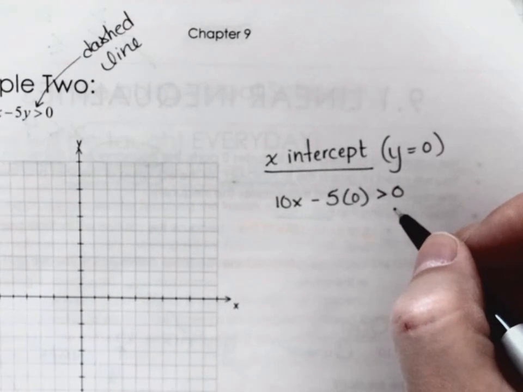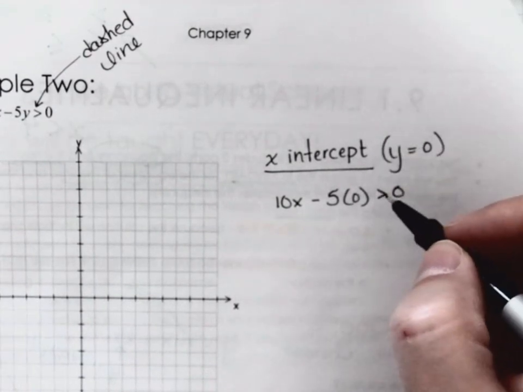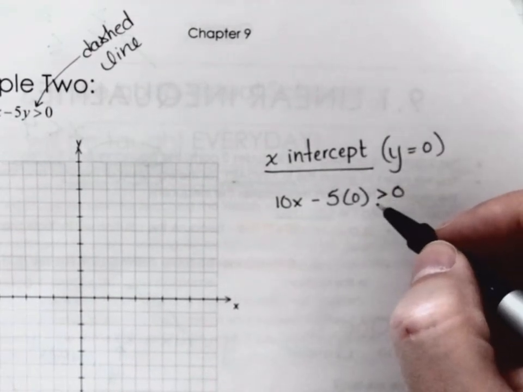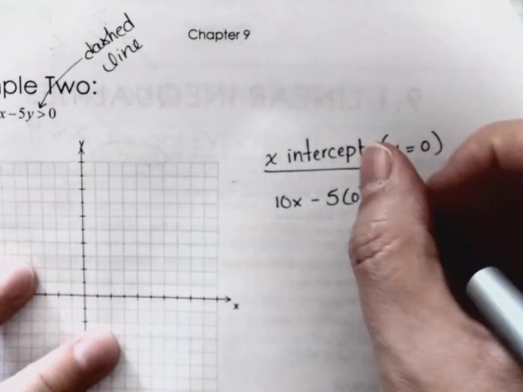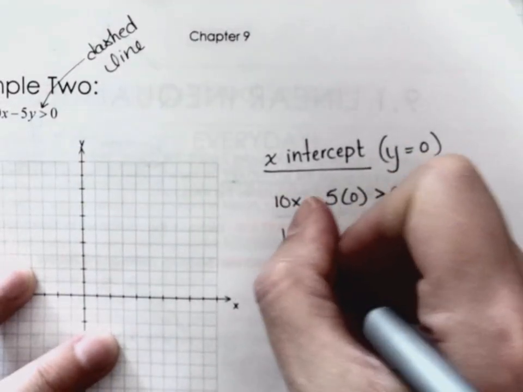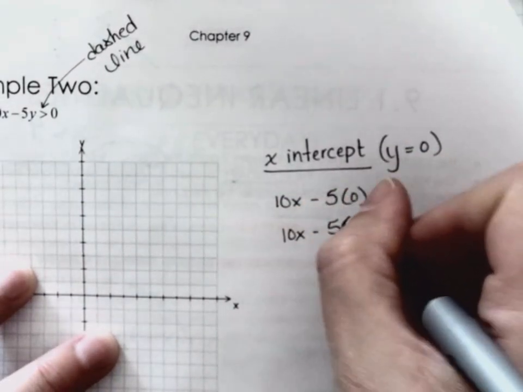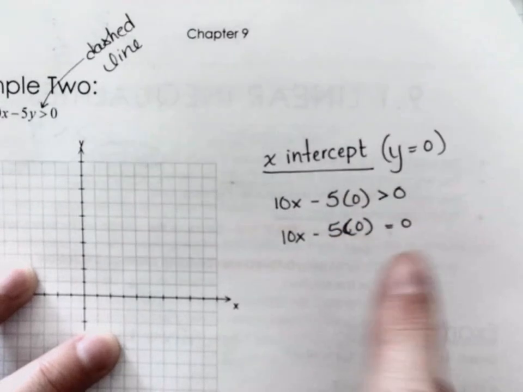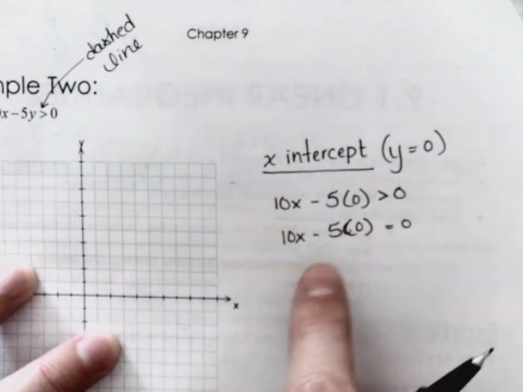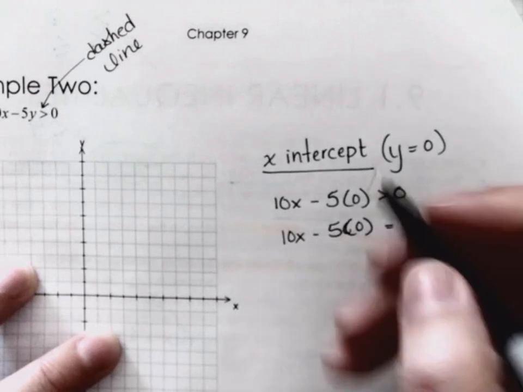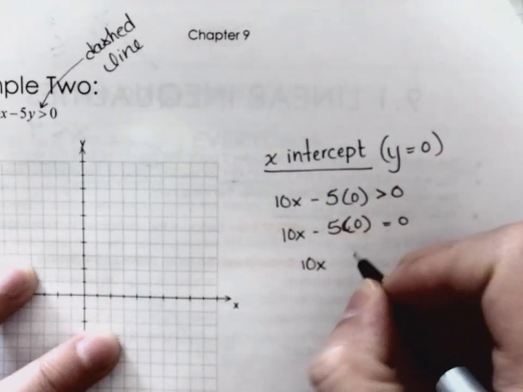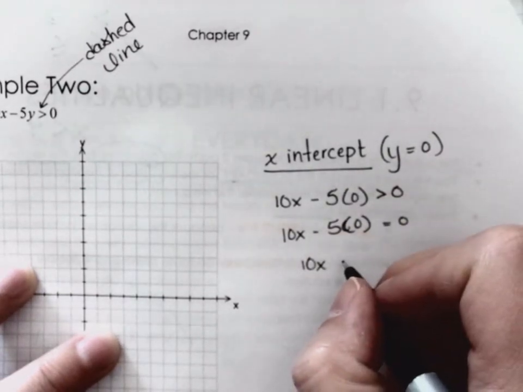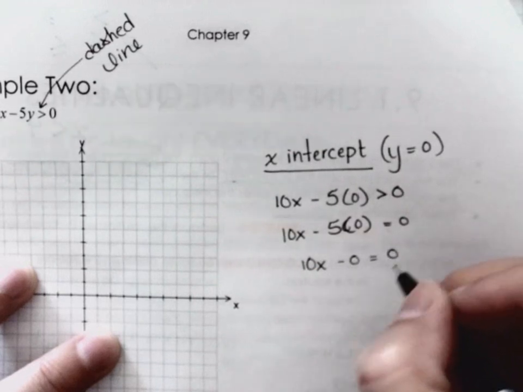So for the x-intercept, we're using an inequality, and that kind of can get confusing sometimes because the x-intercept is a specific point. So if we want to change that, just in this case, to be equal to 0, because we know that it has to be an exact point. So we have 10x minus 0 equals 0.